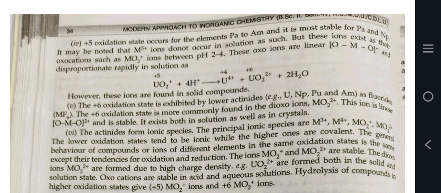The ions MO2+ and MO2 2+ are stable. The dioxo ions MO2 2+ are formed due to the high charge density. For example, UO2 2+ is formed both in solid and in solution state. Oxocations are stable in acid and aqueous solution. Hydrolysis of compounds in higher oxidation states gives the +5 MO2+ ion and the +6 MO2 2+ ion.